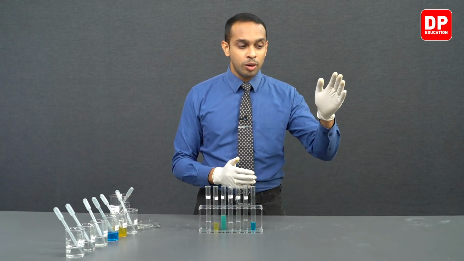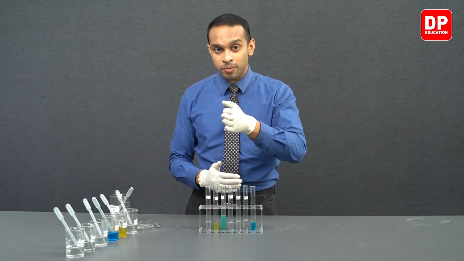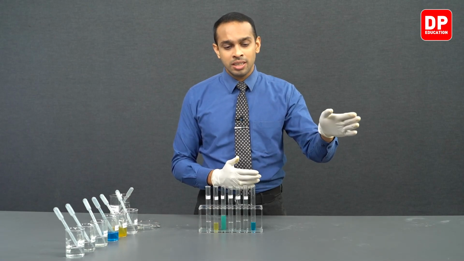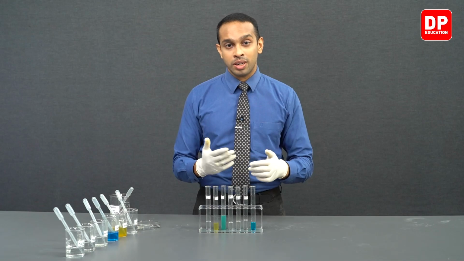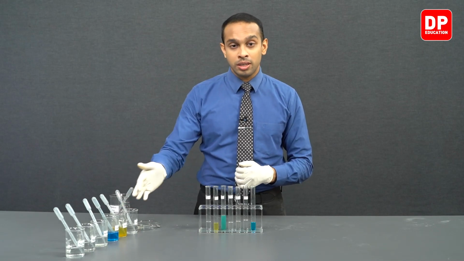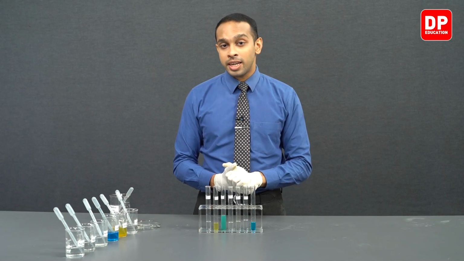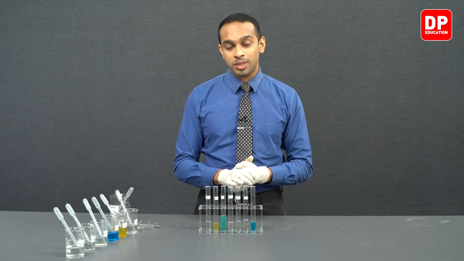So in this case, as copper 2 plus turns into copper solid, the concentration of copper 2 plus ions in the medium will decrease. Therefore, the color of the medium will also change from a very clear blue color to a pale blue or very light blue color when the copper 2 plus ion concentration drops in the medium.